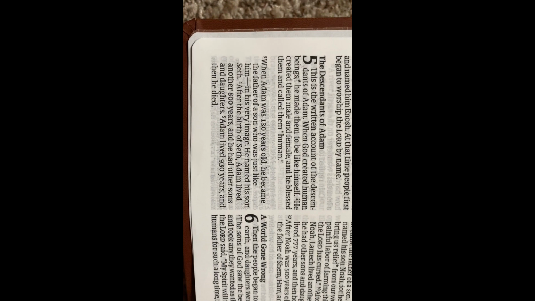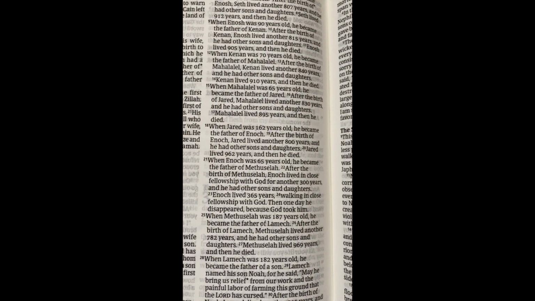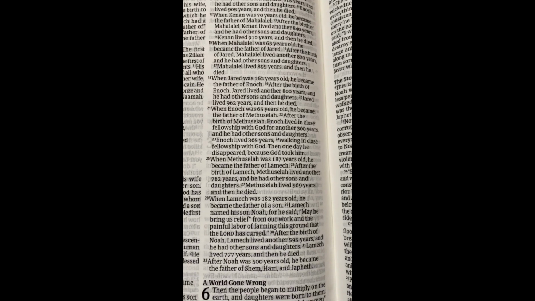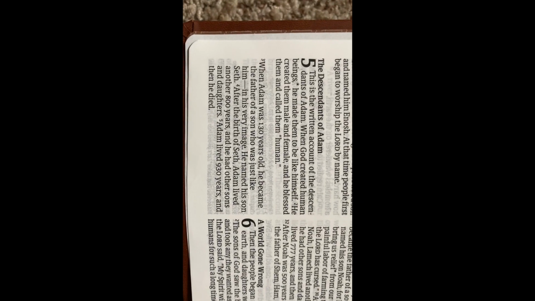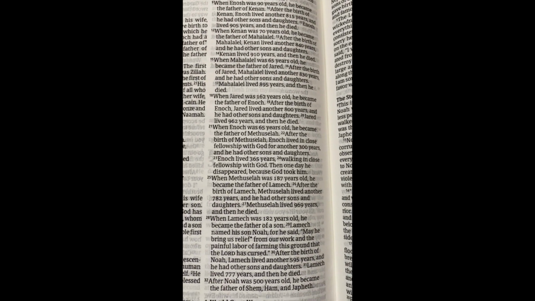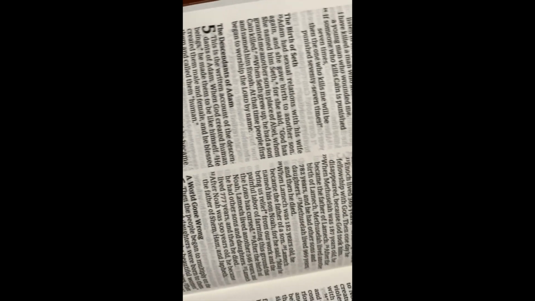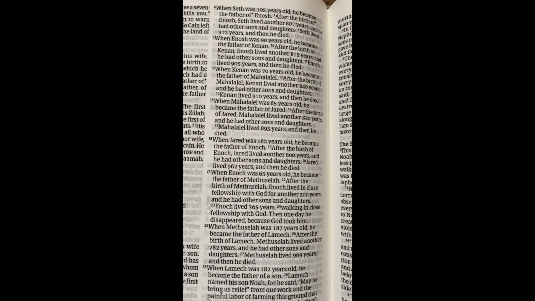He named his son Seth. After the birth of Seth, Adam lived another 800 years, and he had other sons and daughters. Adam lived 930 years, and then he died. That's a long time.